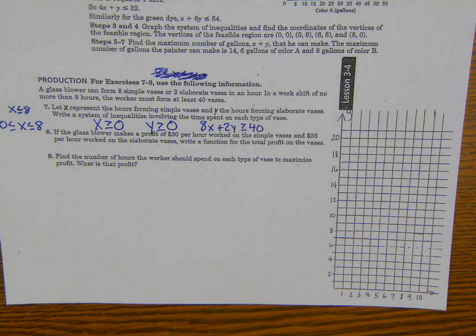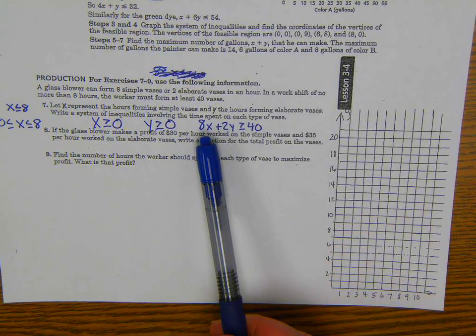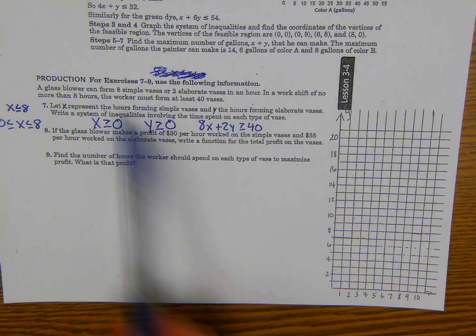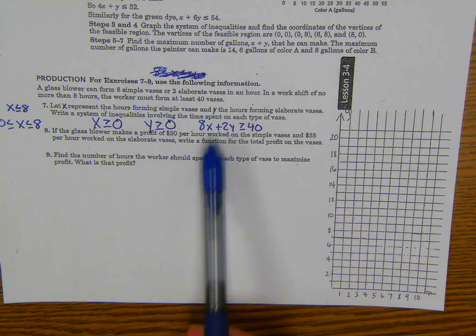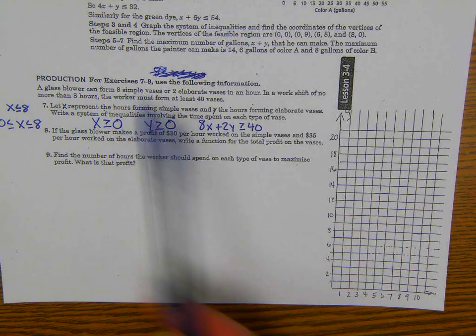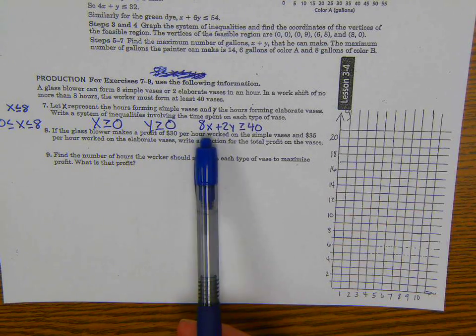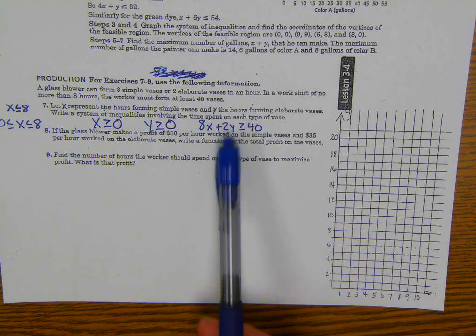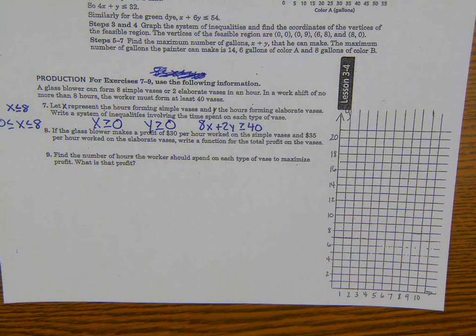Very good. 8 simple vases in each of these hours, right? Because it said they could make 8 simple vases in an hour. So 8 for each of these hours, but only 2 for each of these hours. They could only make 2 elaborate vases an hour. And whatever they choose to spend their day doing, they must form at least 40 vases, so it's greater than or equal to 40. Good.